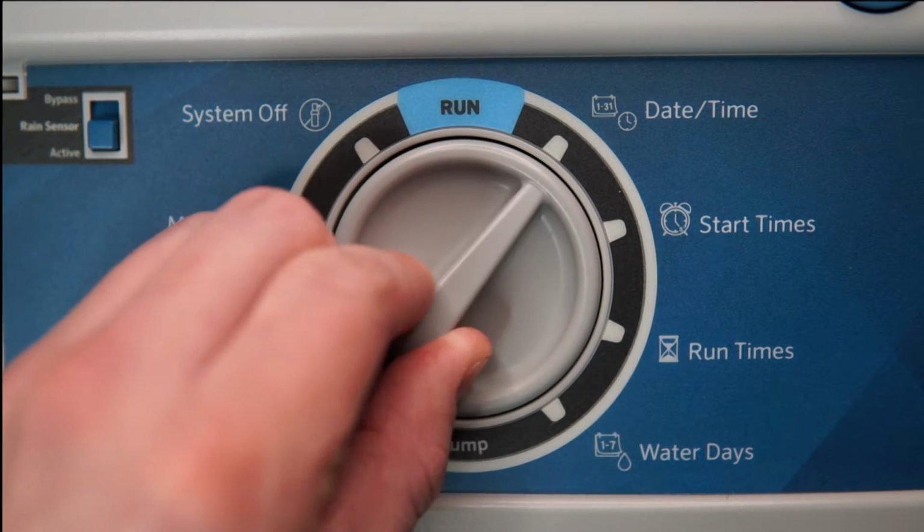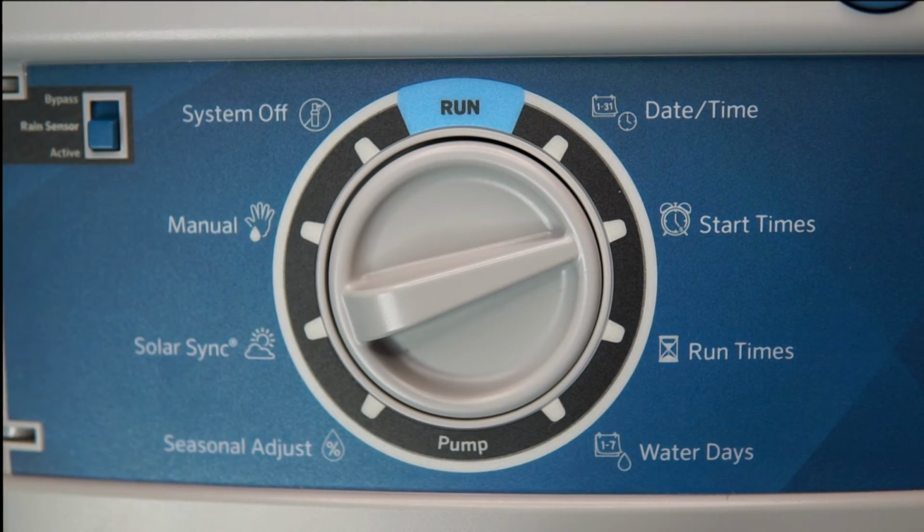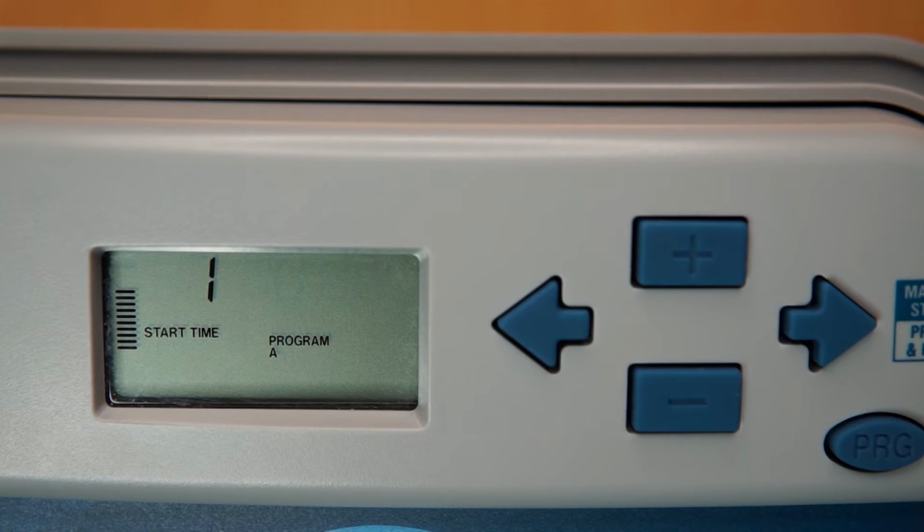Let's begin programming. Start times will determine when your system will run. Using the plus and minus arrow, adjust the time to the desired start time. Notice the 1 on the left side. This means this is the first start time. Let's set it to 1 a.m.